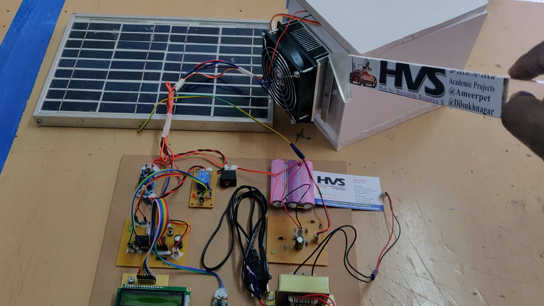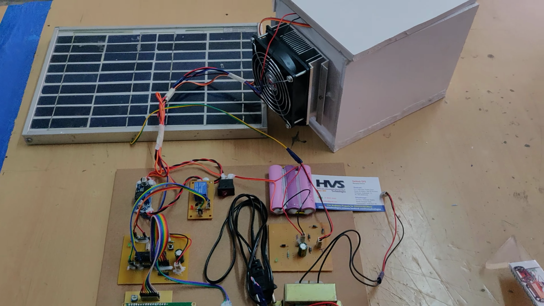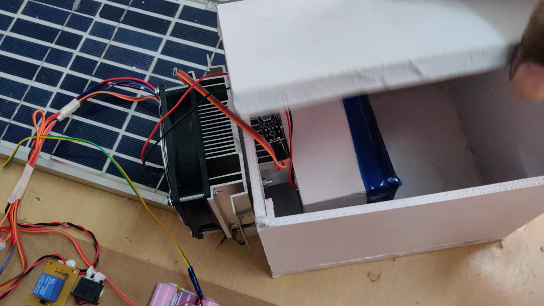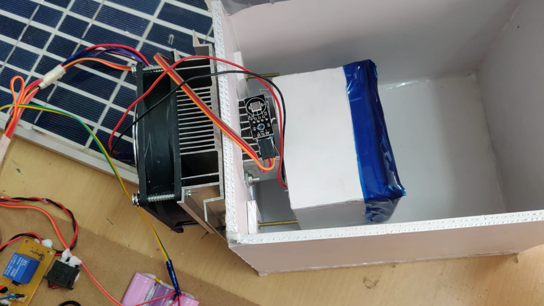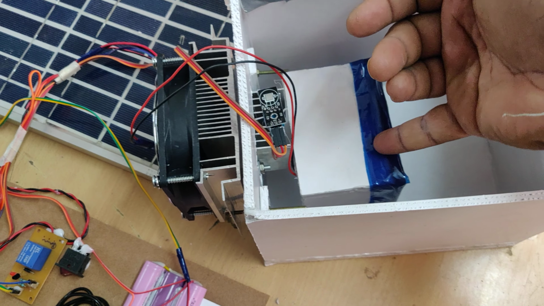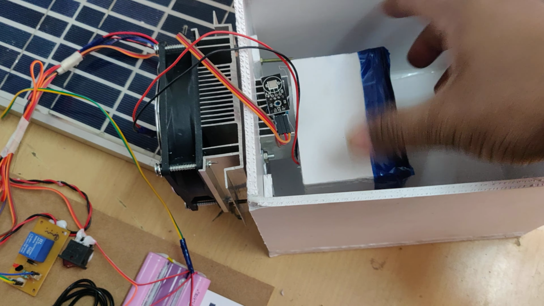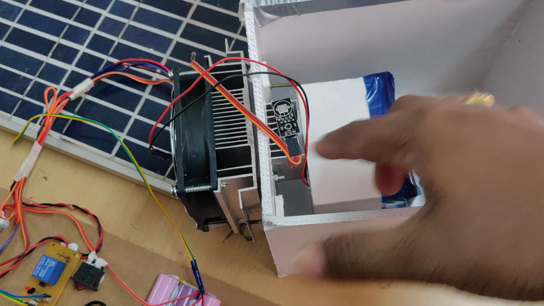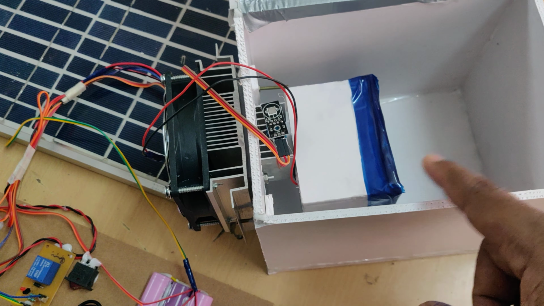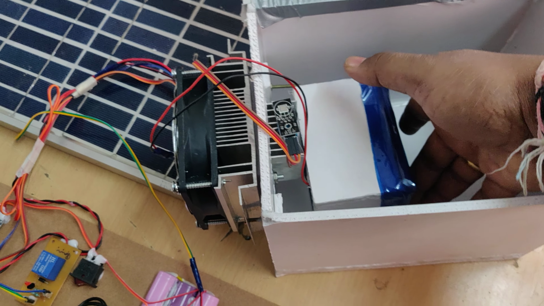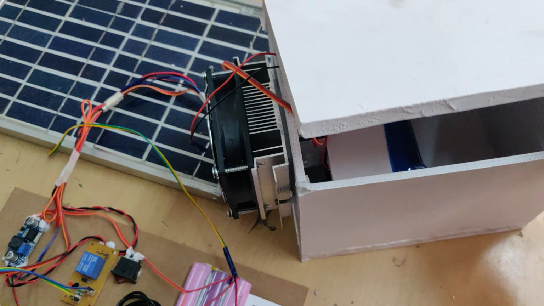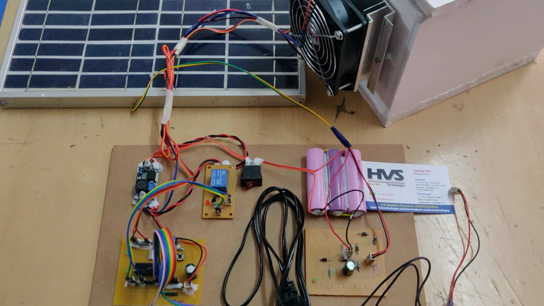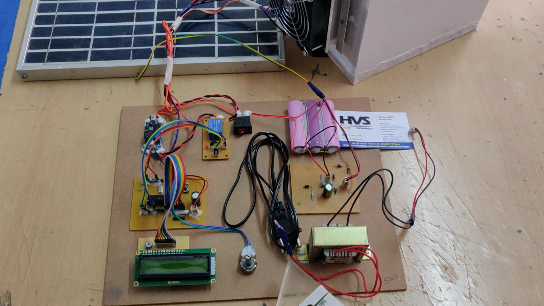This side of the Peltier plate is the heating plate and inside is the cooling plate. We have mounted the DHT11 temperature sensor along with an air purification chamber, which will take the air inside this chamber and recirculate it. When we are recirculating the air, we use carbon filters along with dust filters, which will purify the air inside this chamber. Based on the temperature, we are going to set the temperature.